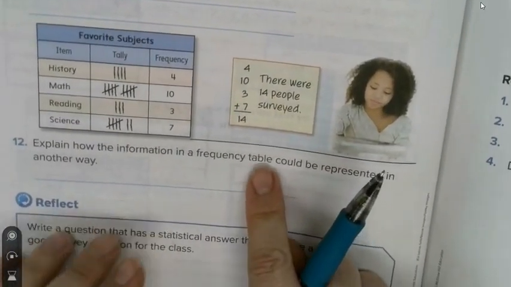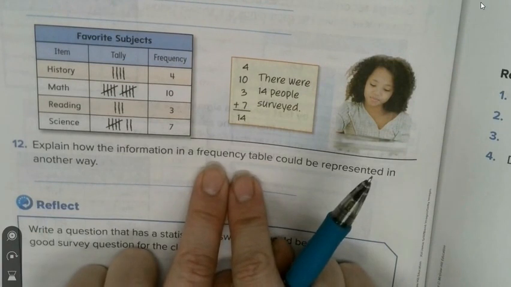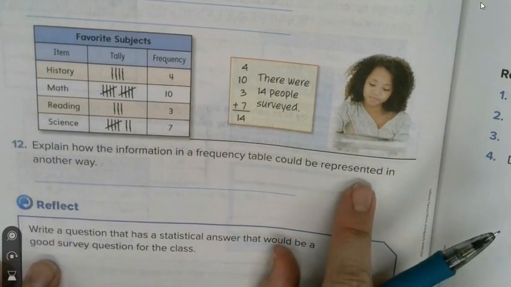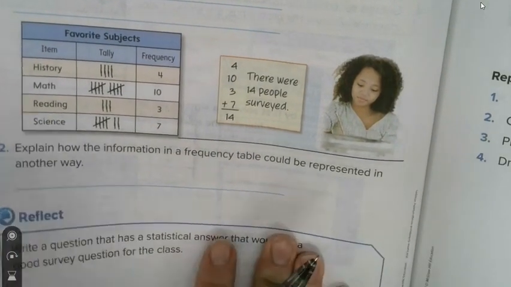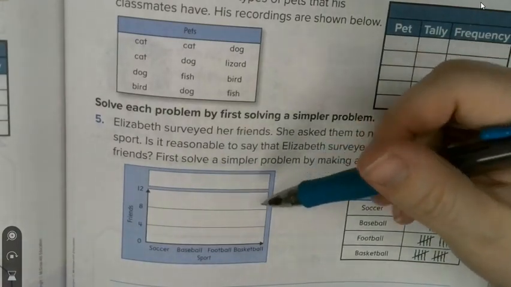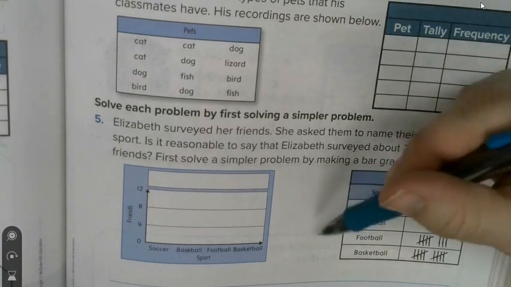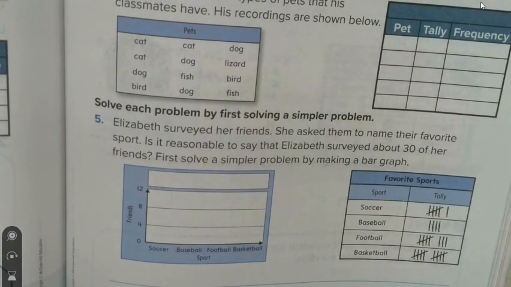And then last but not least, this is the last one. Explain how the information in a frequency table could be represented in another way. So think about going back. We did that actually on one of these problems. Are there types of graphs, even other than bar graphs, that could be represented? Is there another way that I could show this data besides a frequency chart?